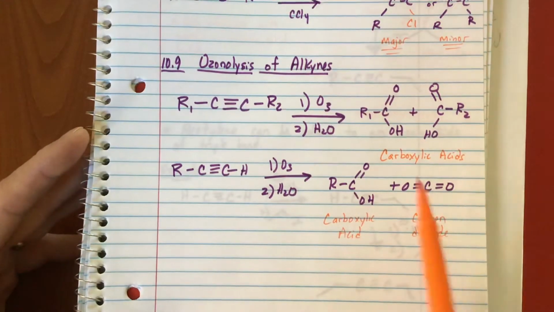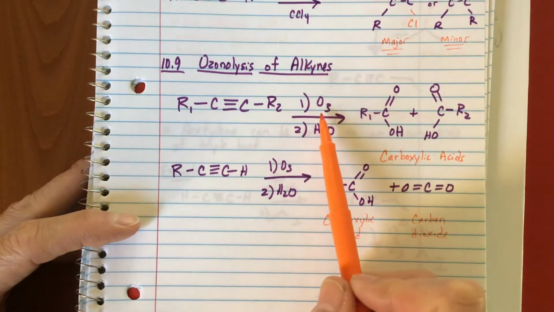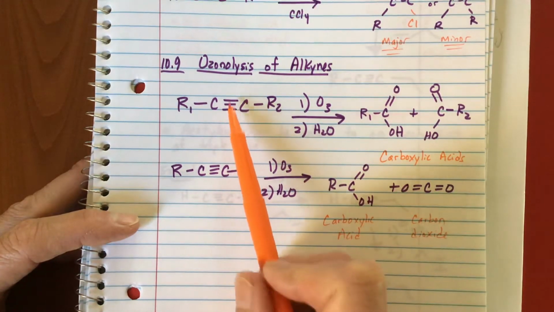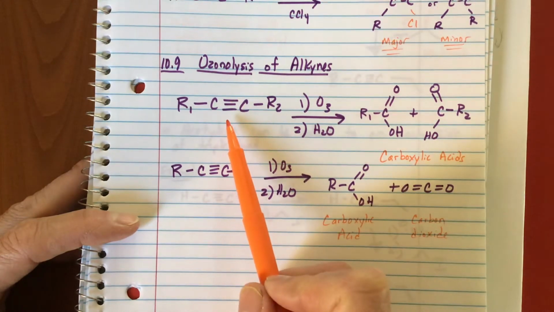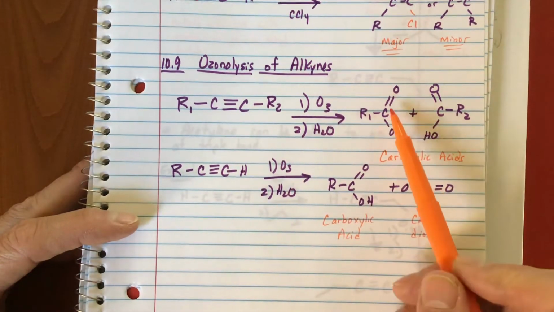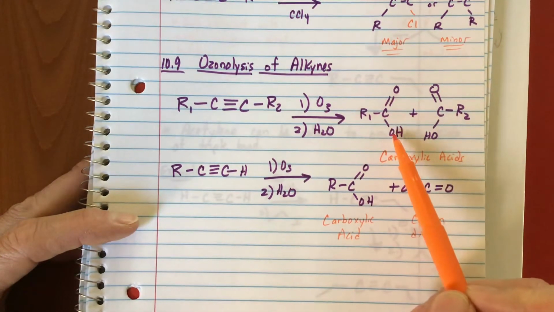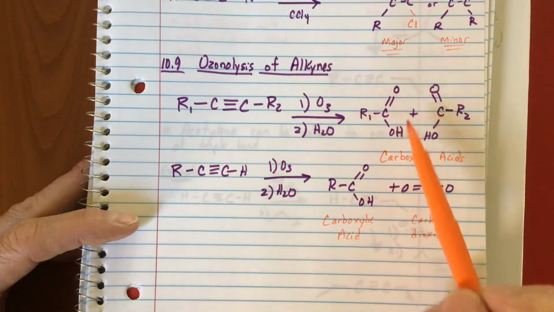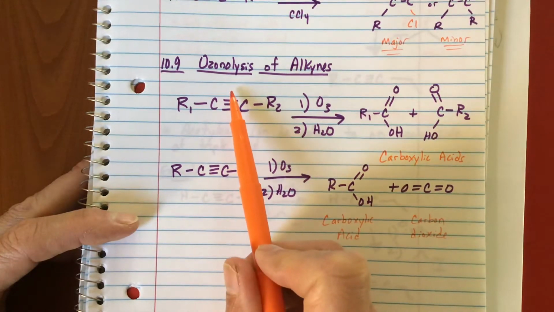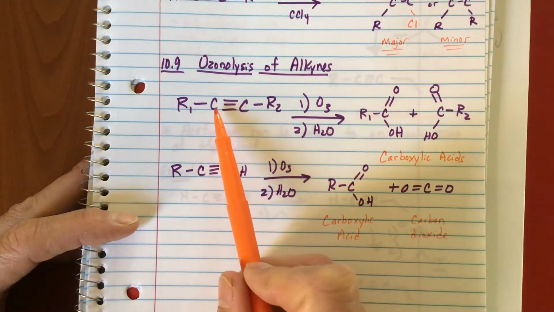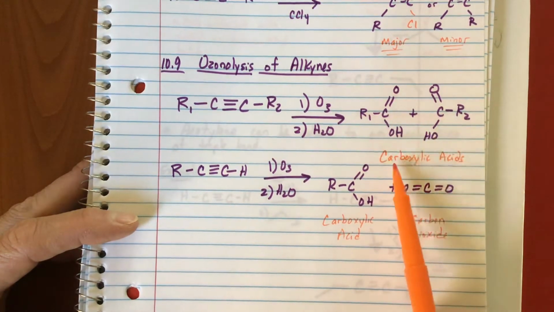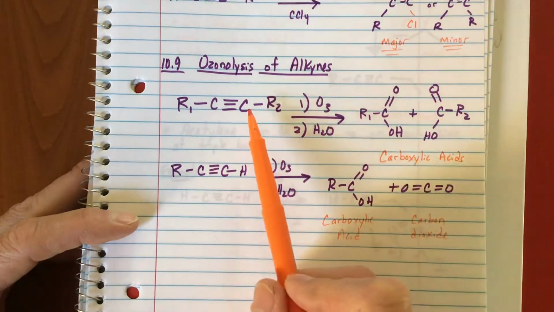10.9, ozonolysis of alkynes. Again, this is when we're adding ozone in the presence of water, and we're going to cleave this triple bond, and each of our carbons will have a double bond going to an oxygen and a single bond going to a hydroxyl group. So you have a carboxylic acid. So you're going to have two molecules from one, cleaving that triple bond and then turning your carbons into the carboxylic acid carbons. So two carboxylic acids when your alkyne is not terminal.